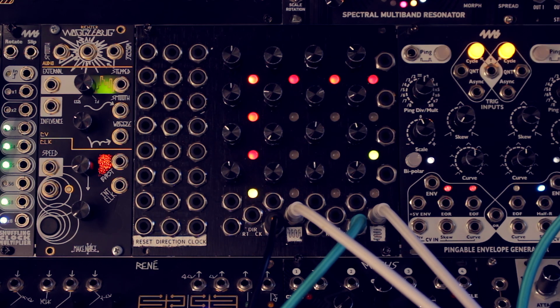Okay, so it gives that basic sequence a little bit more character just from doing that.